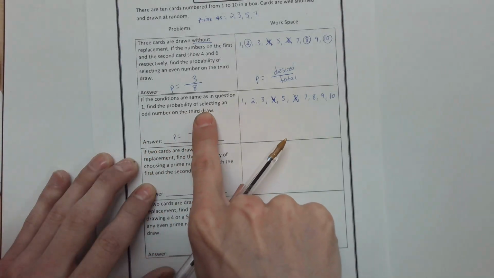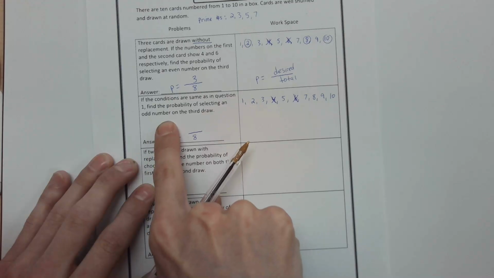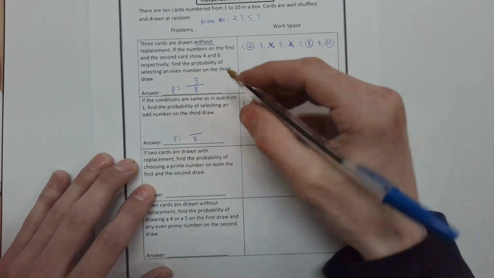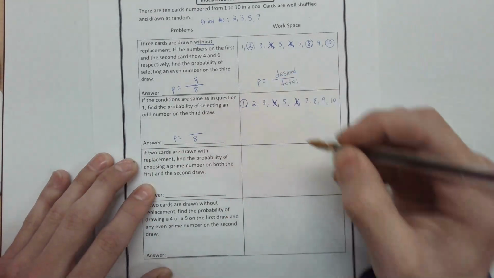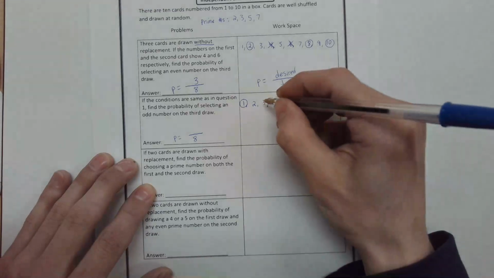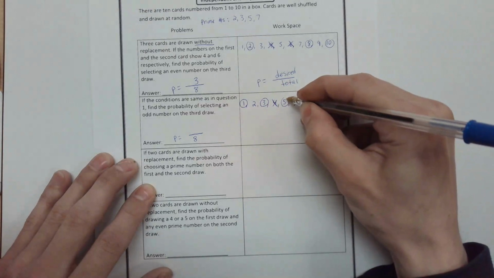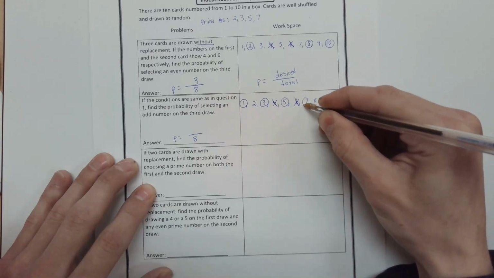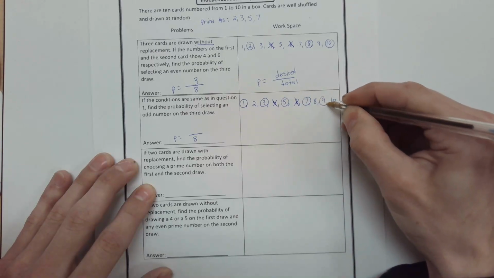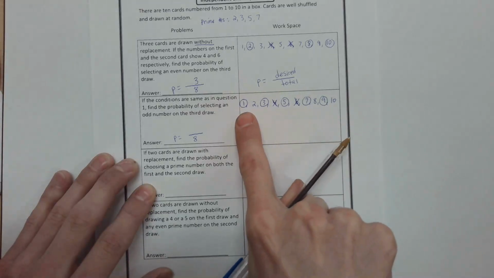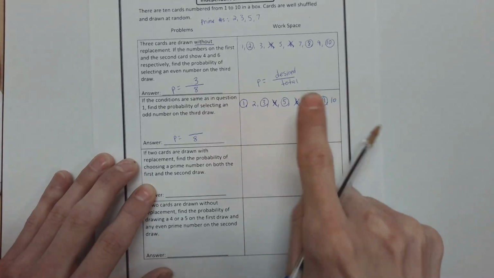And now we investigate. Find the probability of selecting an odd number on this attempt. Let's circle all of the odd numbers. All right, let's count them up. We have a total of 5 over 8.